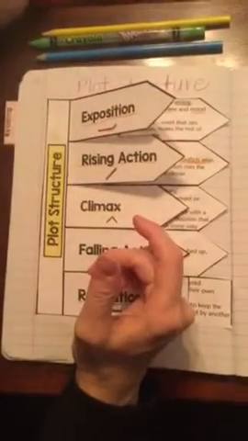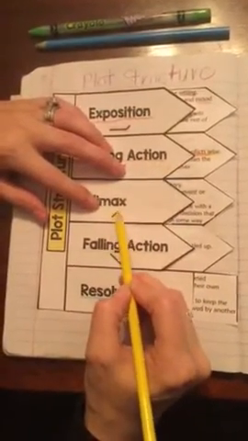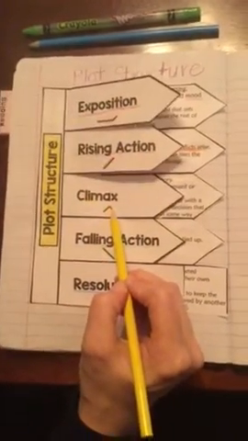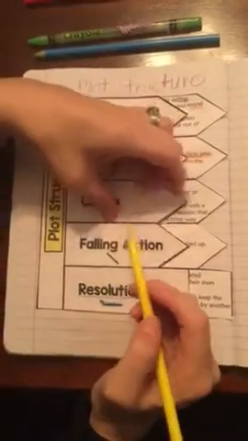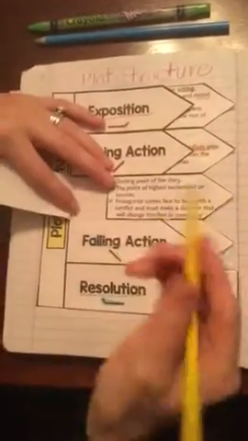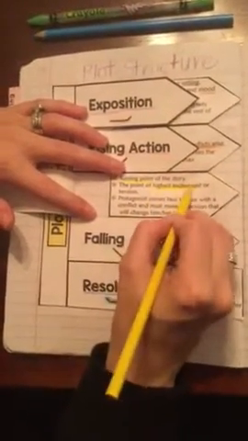Then we get to that moment, the climax. It is represented by a peak because it is the point of the story with the most excitement. So it's a turning point. Things are going to happen for the character. Everything's going to change from this point on. It's the point of highest excitement.